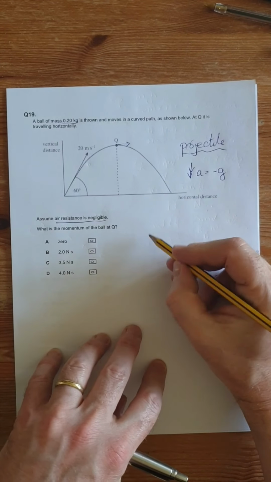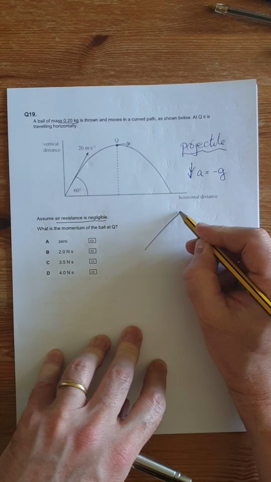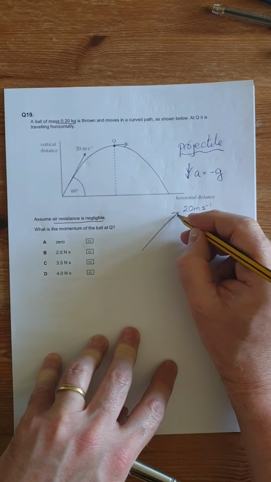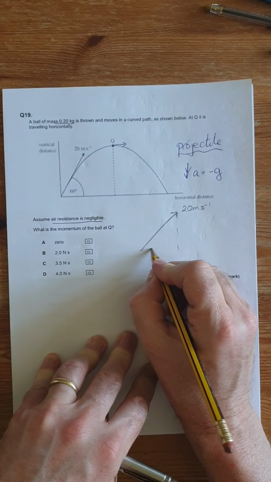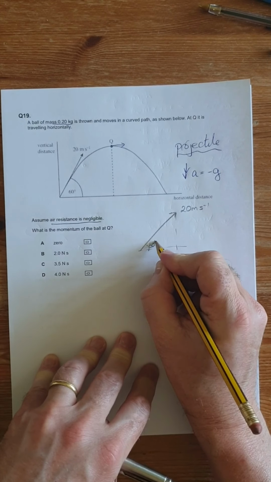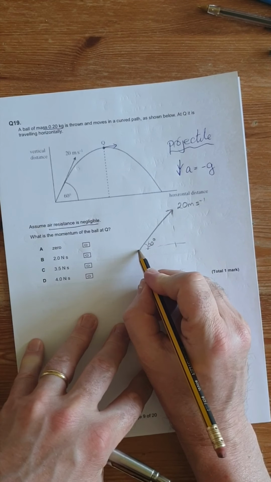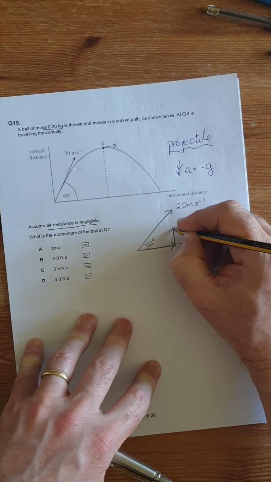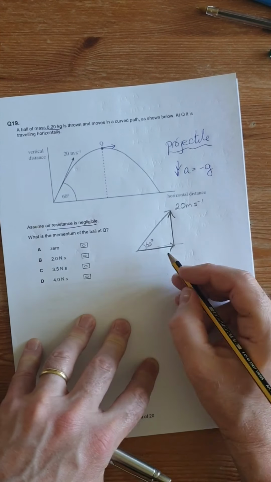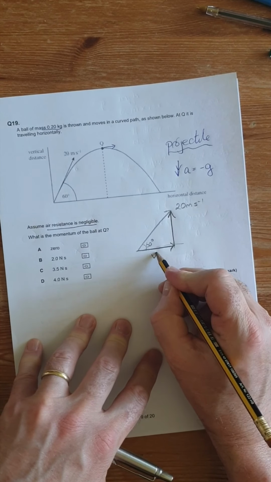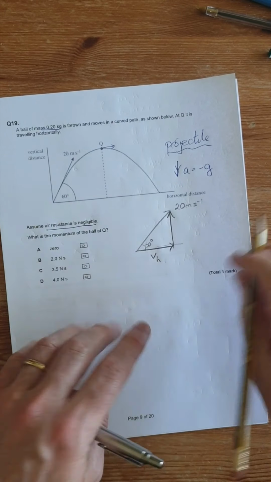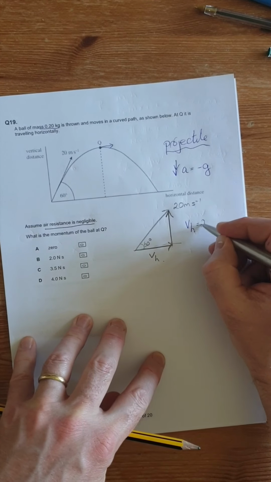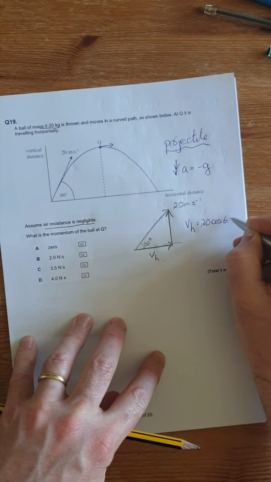So initially the speed of the ball is 20 meters per second. It's thrown at an angle of 60 degrees. So this velocity could be broken down into its horizontal and vertical components like that. So here's my horizontal speed. So that gives me that the horizontal velocity is 20 cos 60.